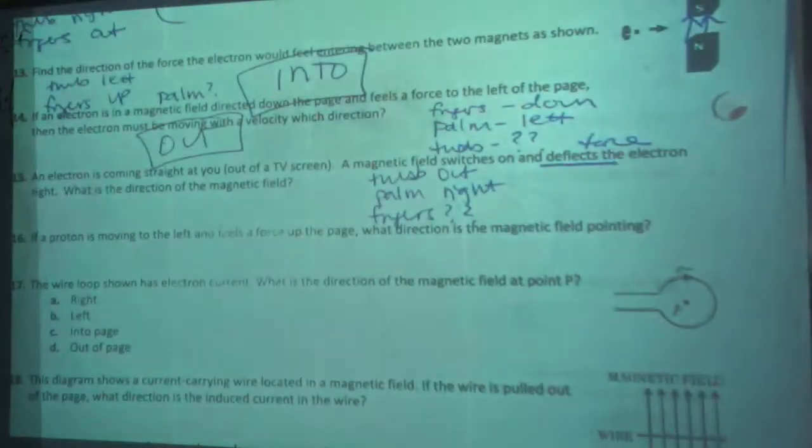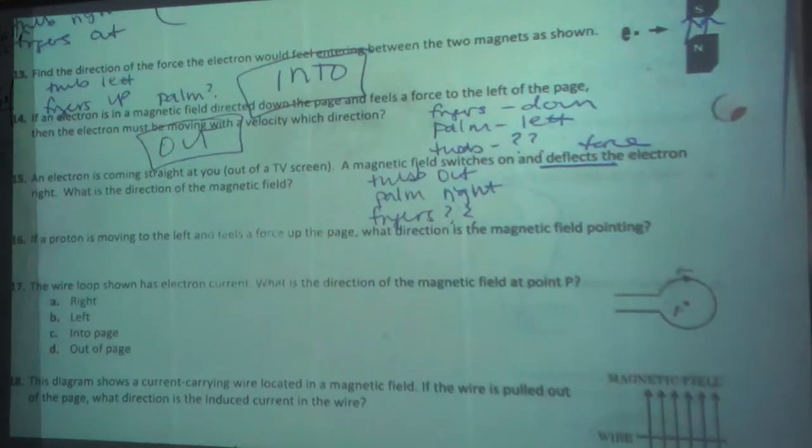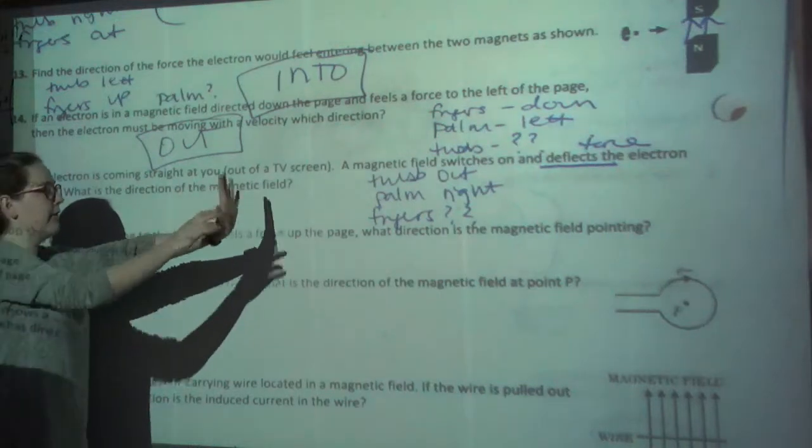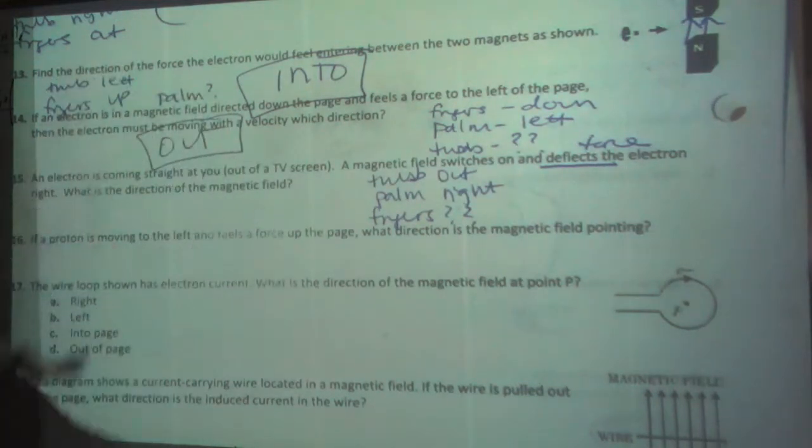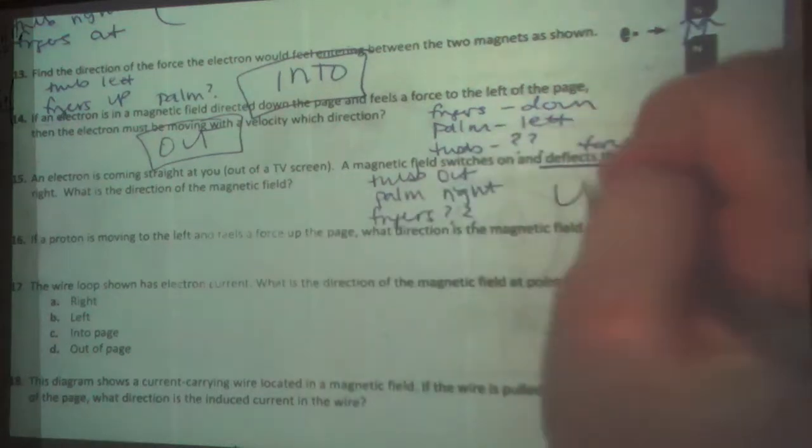Magnetic field is switched on and deflects the electron to the right. So that means it feels a force to the right, so your palm would be to the right. And we're looking for the direction of the magnetic field, so you're looking for what your fingers are doing. Again, this is an electron, so use your left hand. I'm going to make my palm face the right, thumb out, that leaves my fingers pointing up. And it was either up or down because they have to all be perpendicular.